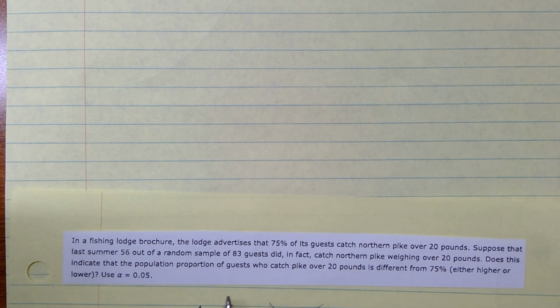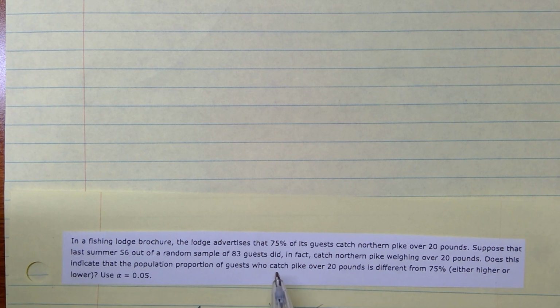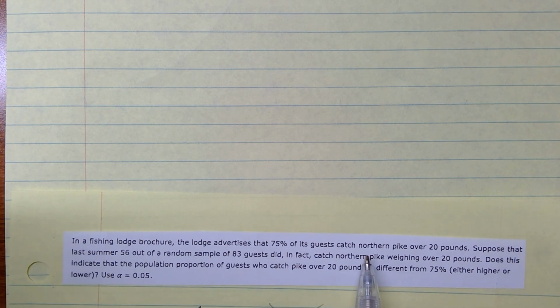All right, last one here. And if you got the hang of it, just pause the video and see if you can work it out on your own. See if you can get your data to match my data. In a fishing lodge brochure, the lodge advertises, this is the advertised claim, the accepted average, the population mean. What is believed to be true? The advertised claim is that 75% of its guests catch a northern pike that's over 20 pounds, so like a big fish. So the lodge is advertising that 75% catch big fish.